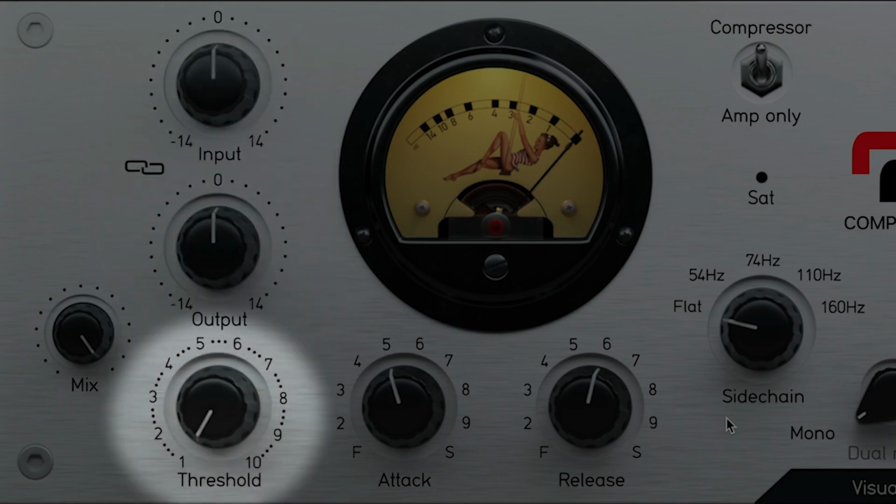Threshold, no ratio. There's no ratio because of the way vari-mu compressors achieve gain reduction by the tube. So it's a fixed ratio, which makes things a lot easier. One less control to deal with, and still sounds bananas.